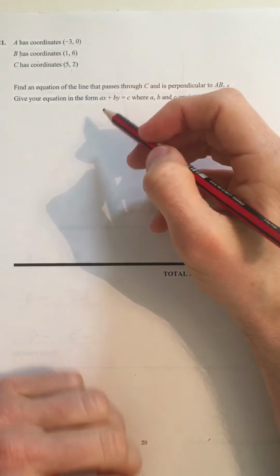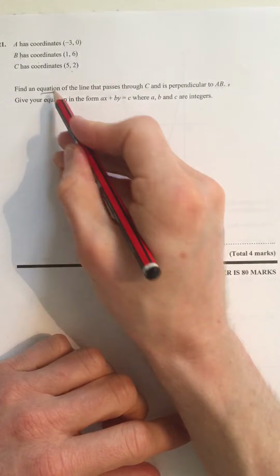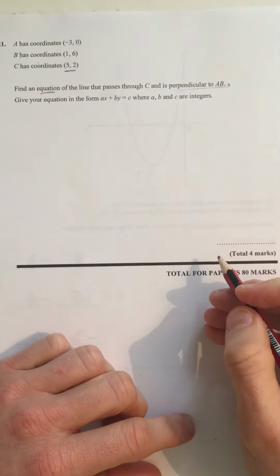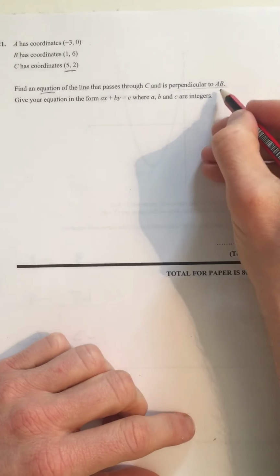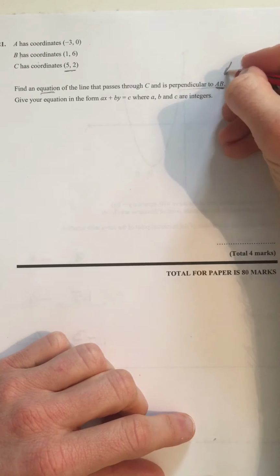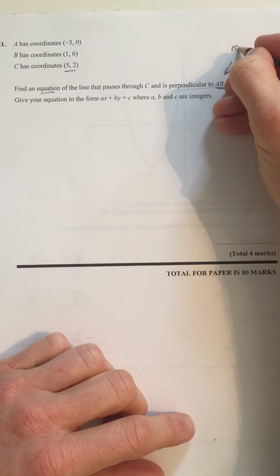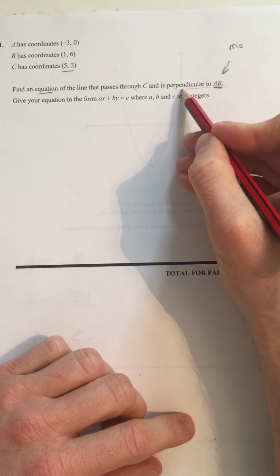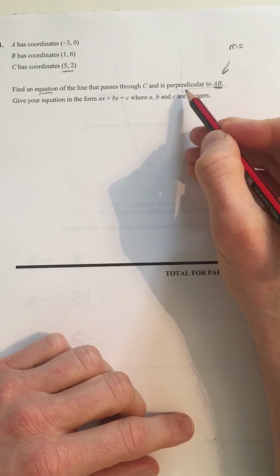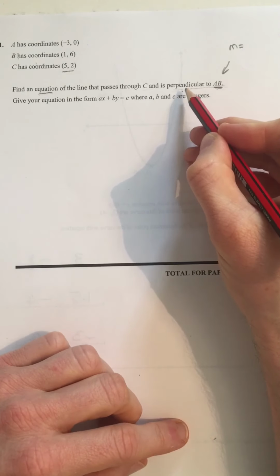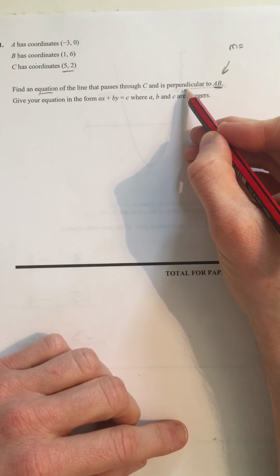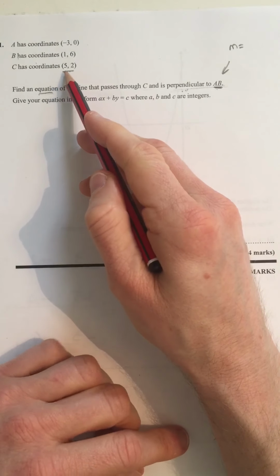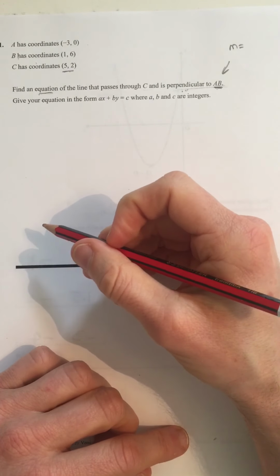Right, we've been given three coordinates, A, B and C. We need to find the equation of the line that passes through point C and is perpendicular to AB. So, if we find the gradient of the line AB, we can then do the negative reciprocal of that. So basically swap the sign, turn it upside down, and that will tell us the gradient of the line that we want. We can then do y equals mx plus c with this coordinate to get the equation.